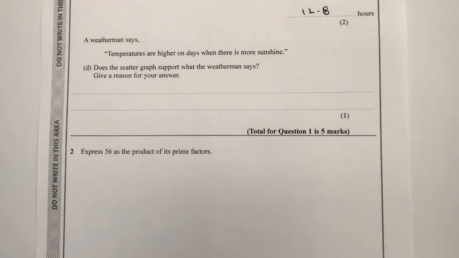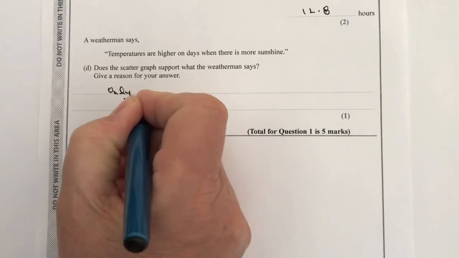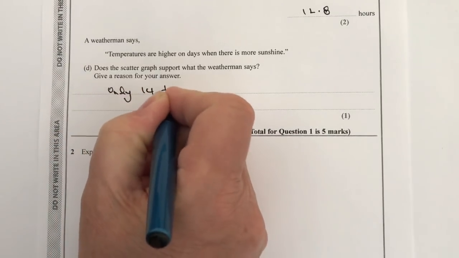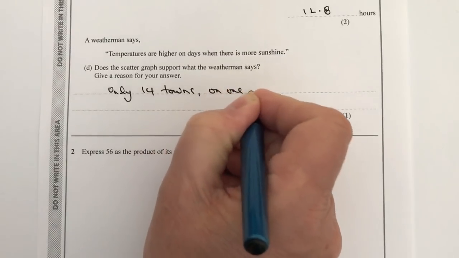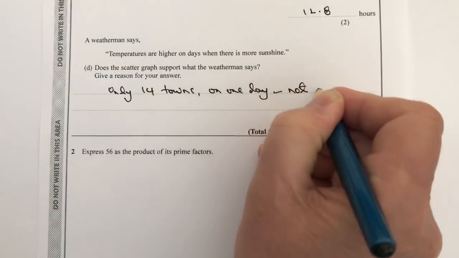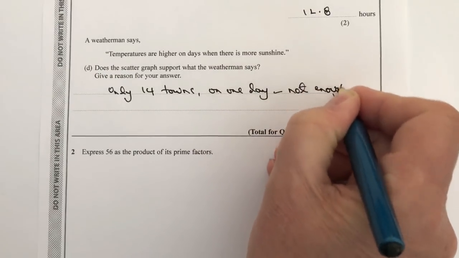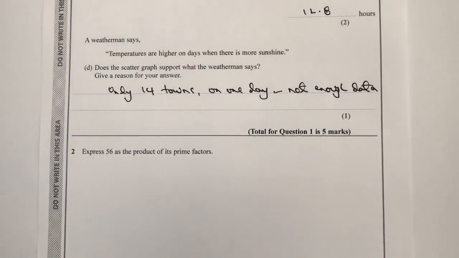because they've mentioned in the front it's only 14 towns and on one day. So I would probably make the point it's just not enough data to support this. Okay, and very typically with these sorts of questions that's the kind of thing they want you to put in as an answer.